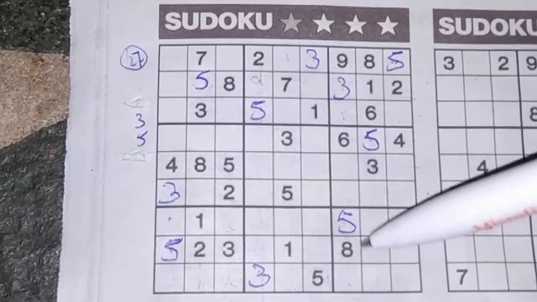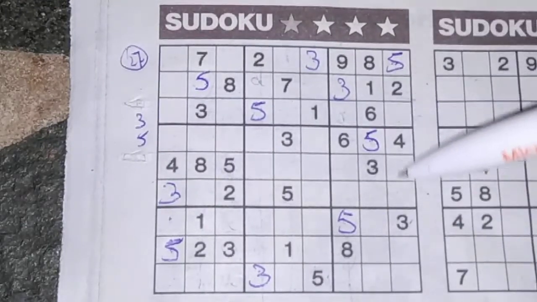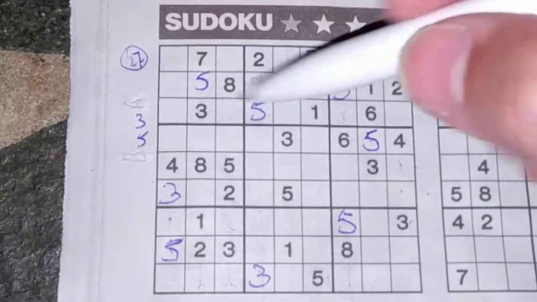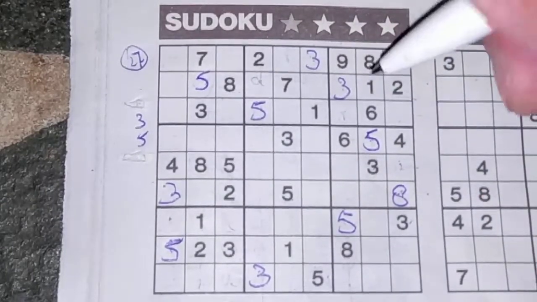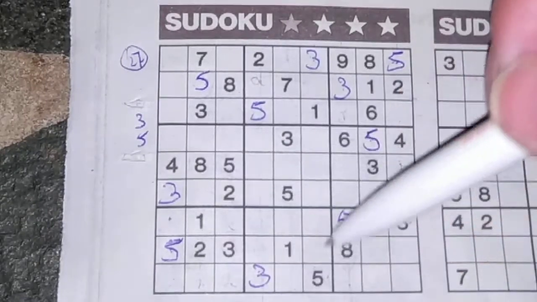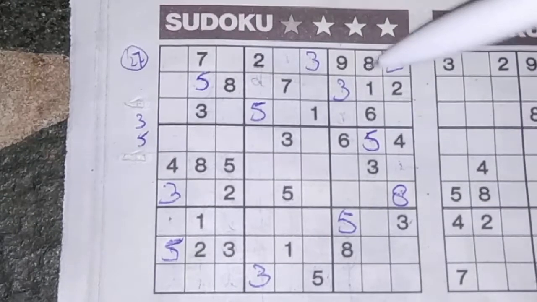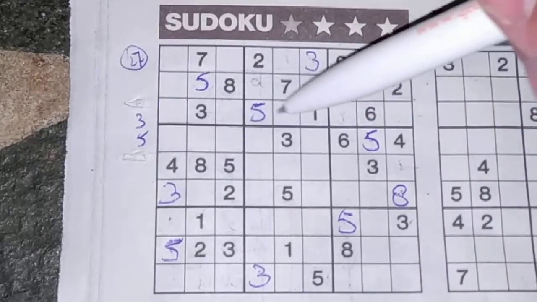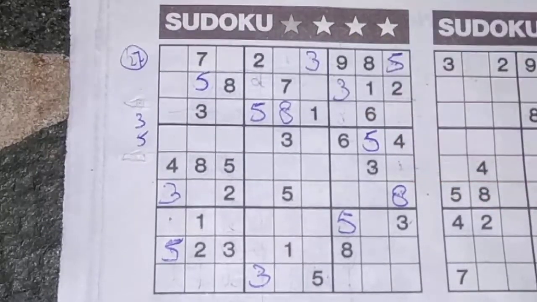Let me see, an 8 in this column, and 8 in the column next. So in the last column, the only two places for the 8 should be here or there. We see here an 8, no 8 there, 8 should be there. In this big square, wait. We have an 8 in the first row, and 8 in the second row. So in the third row, the only place for the 8 should be there.